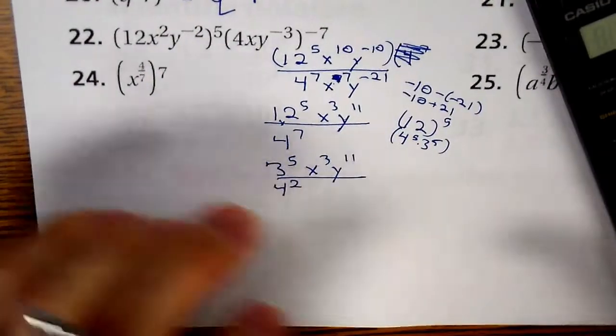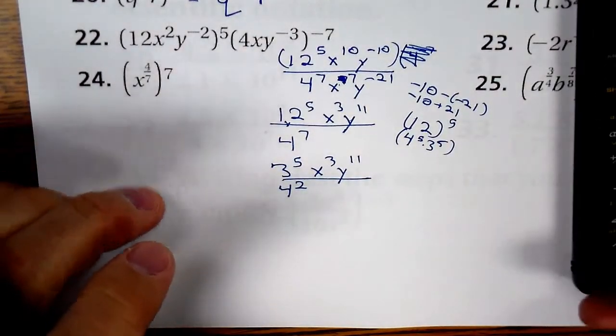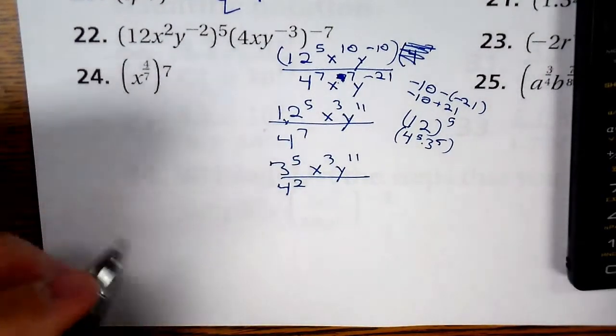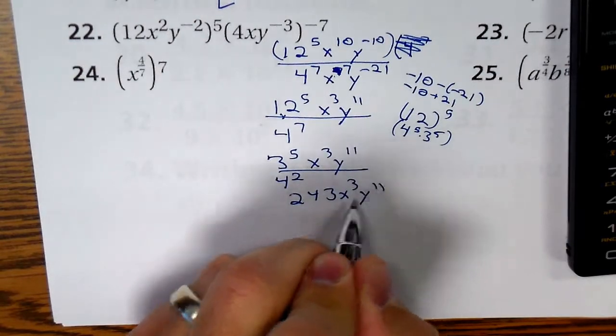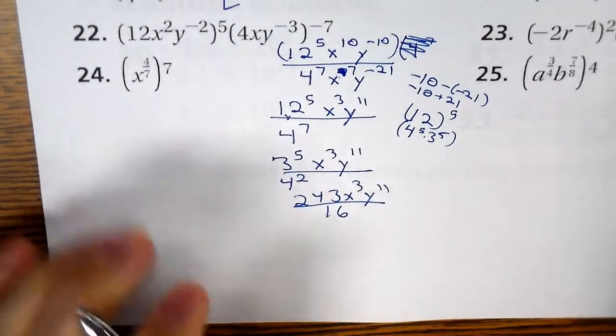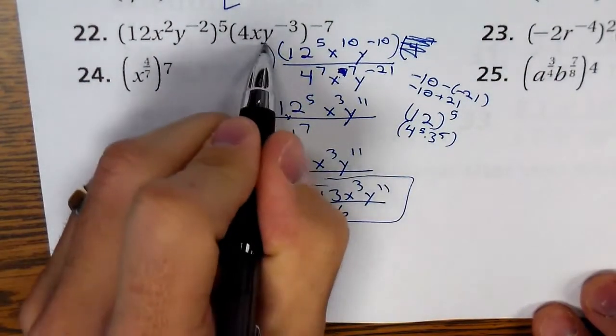3 to the 5th is 243. X to the 3rd, y to the 11th over 16. And then again, this number 22.